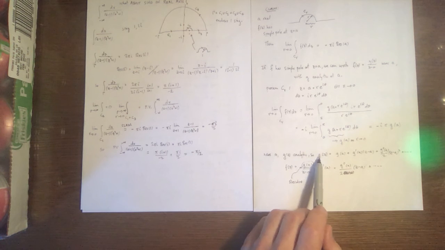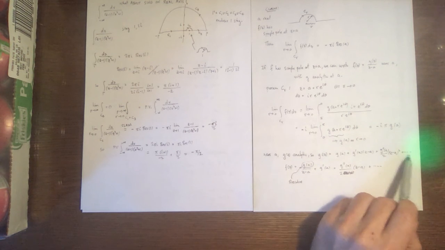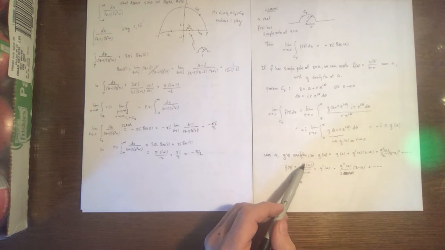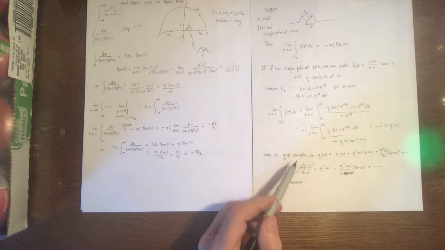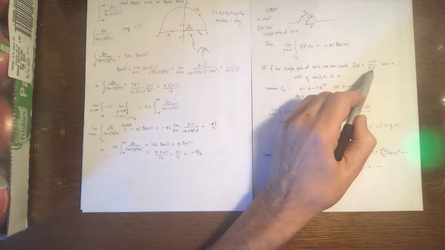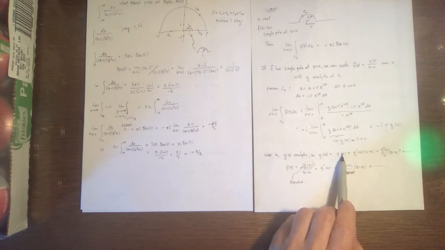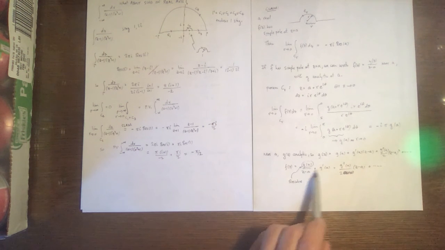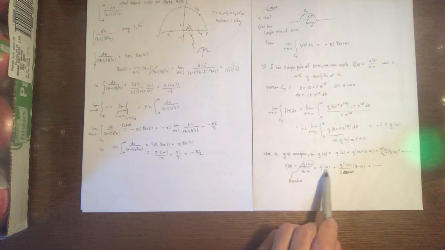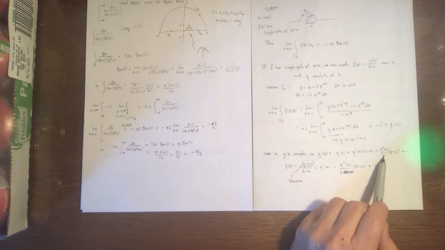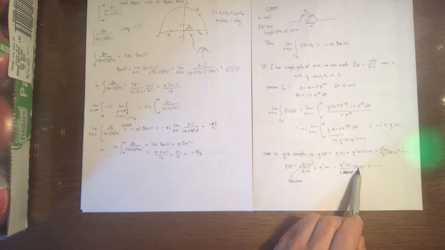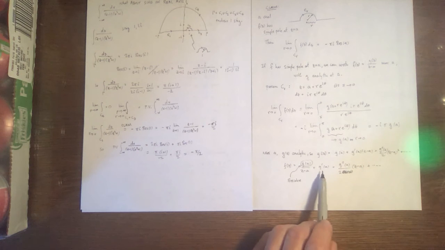See, g is analytic, so it has a power series. And so f is what? It's g over z minus a. So I divide each of these terms by z minus a. I get g of a over z minus a, then I get g prime of a, then I get g double prime over twice, then I get one, and higher powers of z minus a.